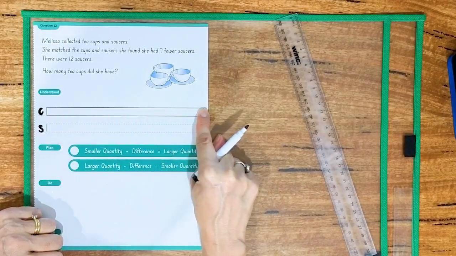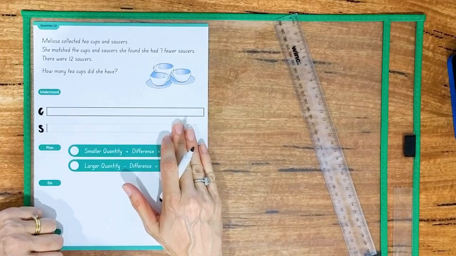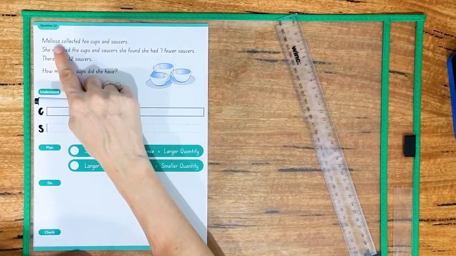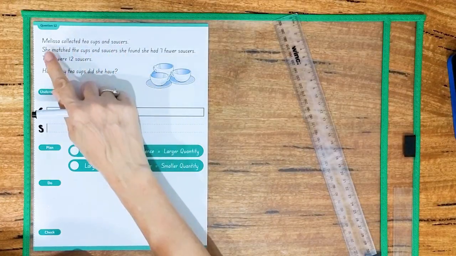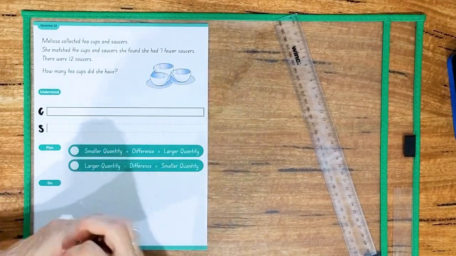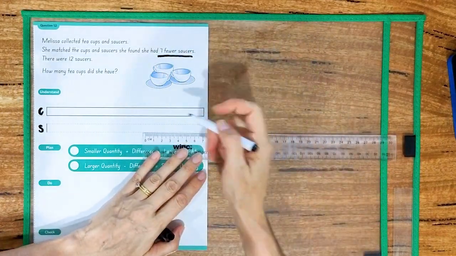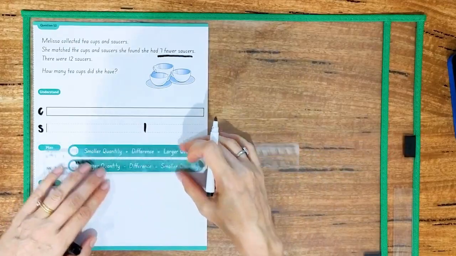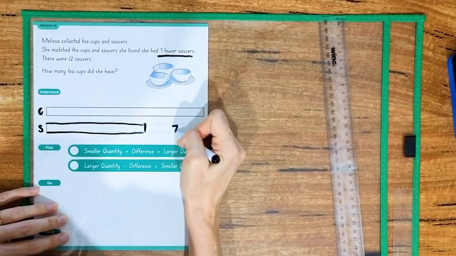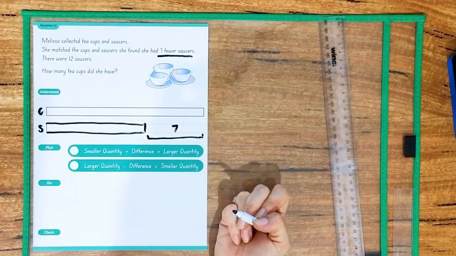So I'm going to put the cups in this bar, the saucers in this bar, and then there'll be the difference. Melissa collected teacups and saucers. She matched the cups and saucers and found she had 7 fewer saucers. So 7 fewer is the difference. So the bars will be different by 7 centimetres. That will be the smaller bar, and they will be different by 7. Sometimes we put a little bracket there if we don't have the dotted lines.